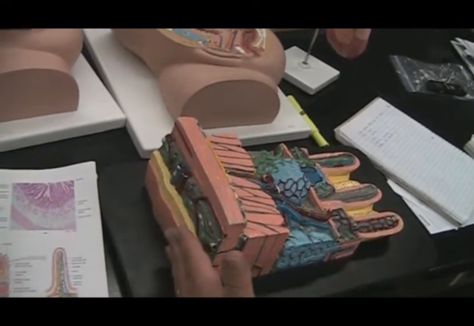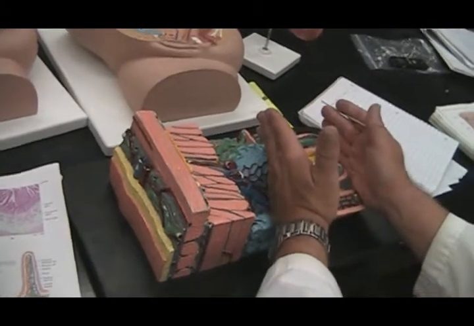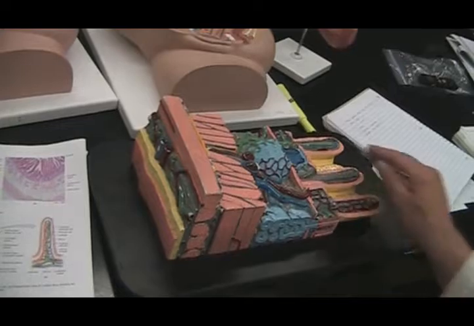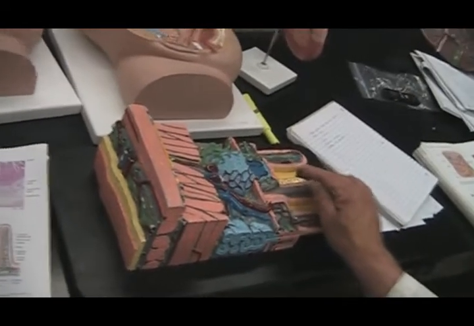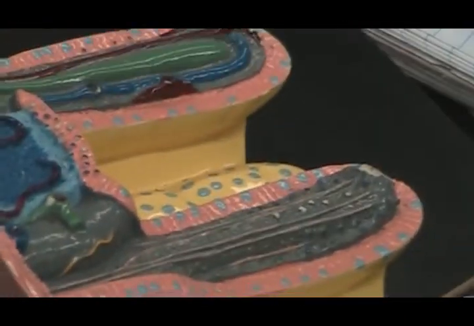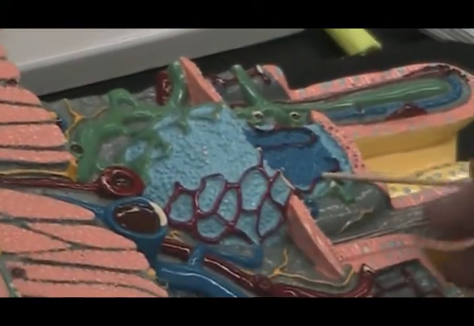visceral peritoneum. Same thing. Going back to the tunica mucosa, here you have villi. In the center of the villi will be a lymph lacteal to pick up the lipids. All these little blue dots represent goblet cells for lubrication. Here you have lymphoid tissue.